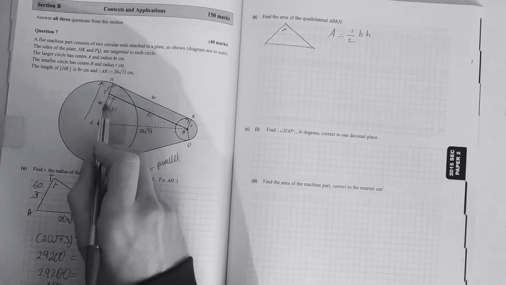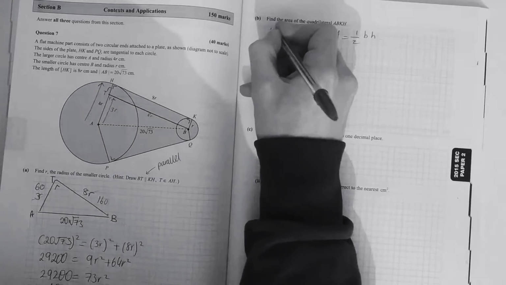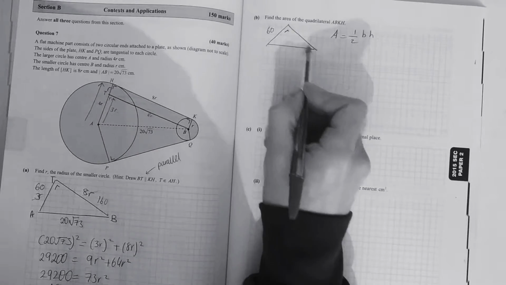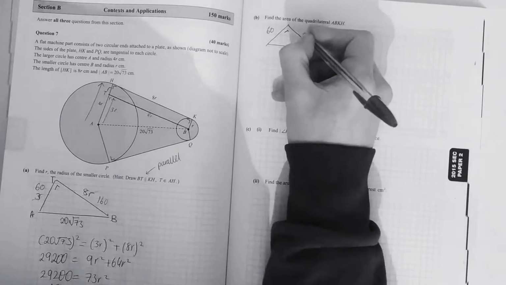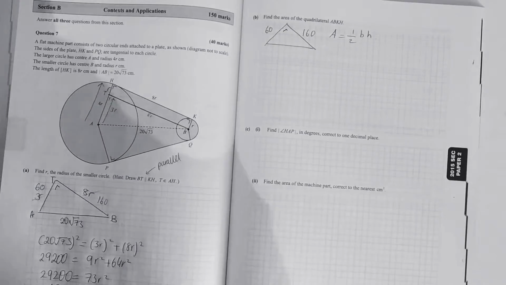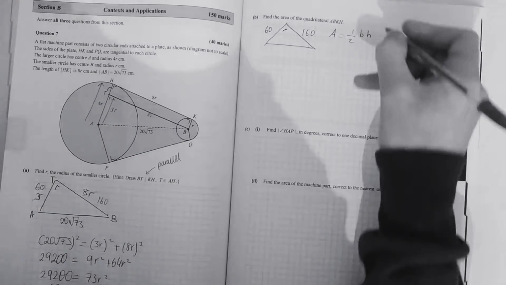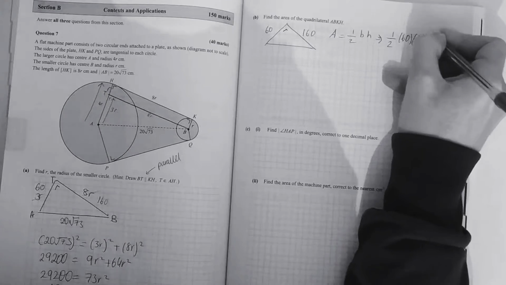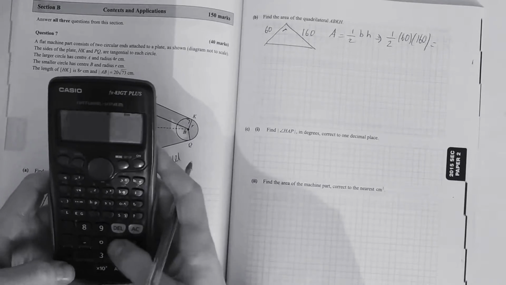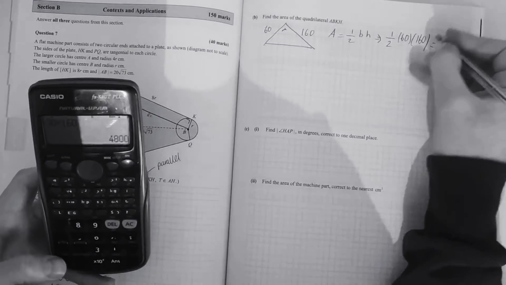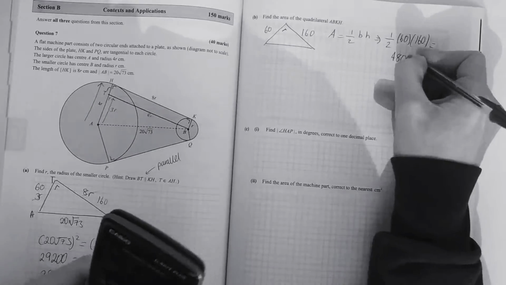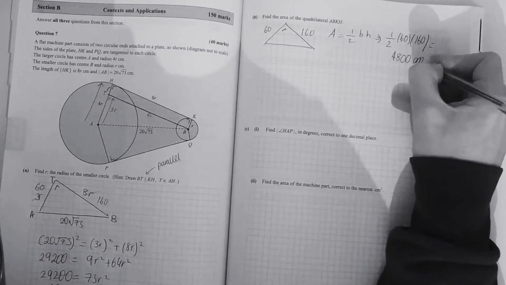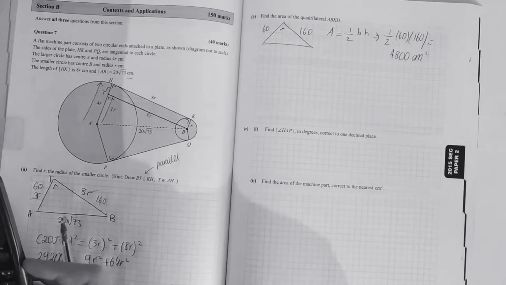Our base here is 3R, which is 60, and our perpendicular height is 8R, and we worked out R to be 20, so 160. So a half times 60 times 160 is 4800. The units are centimetres squared.